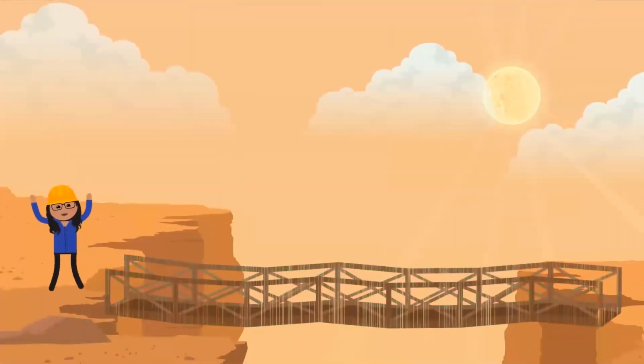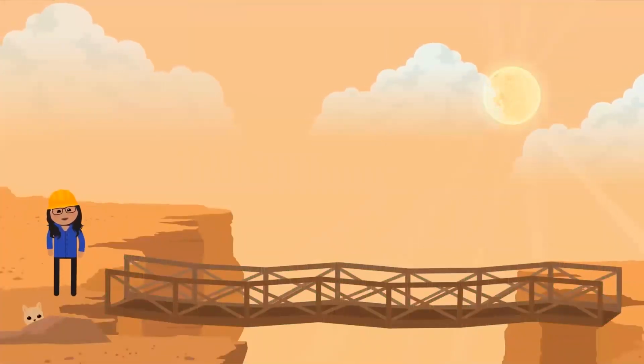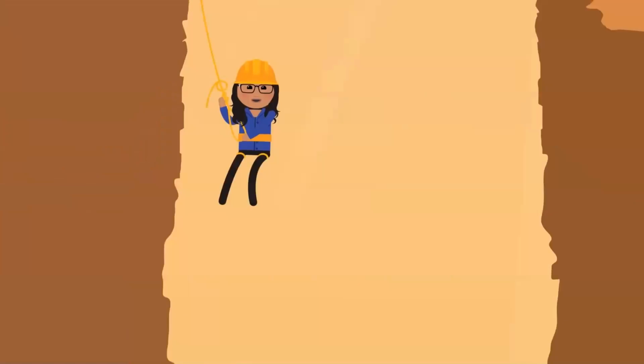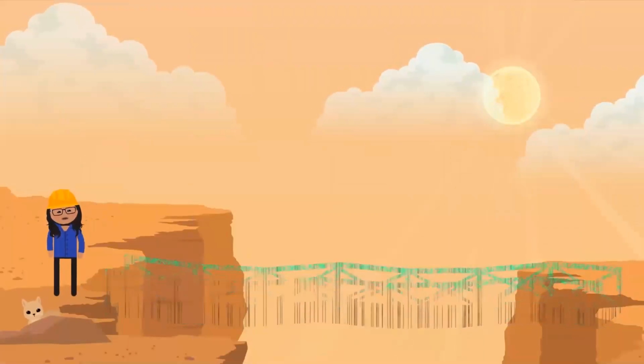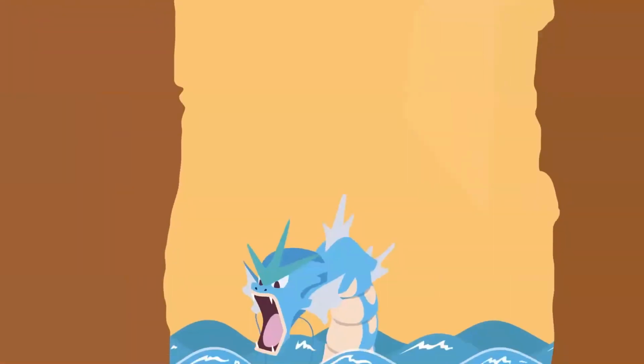This canyon is very big and I need to get to the other side. I know, I'll cross a bridge. Wait, is there a bridge? Yeah, there's no bridge. Okay, can I climb down one side of the canyon and then up the other side? Definitely not. Way too deep. Plus, there's a roaring river at the bottom I'd have to figure out how to cross. So I can't cross the canyon by bridge, I can't climb down and up, and I can't swim across it.